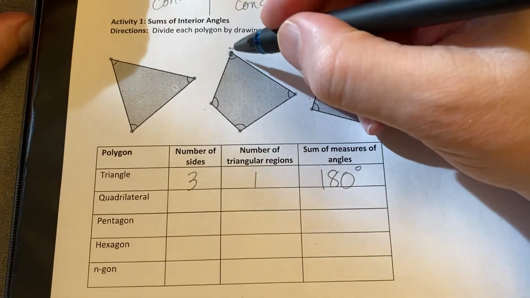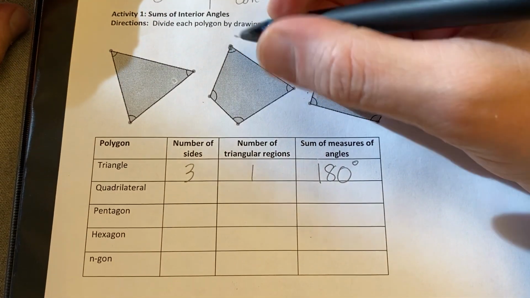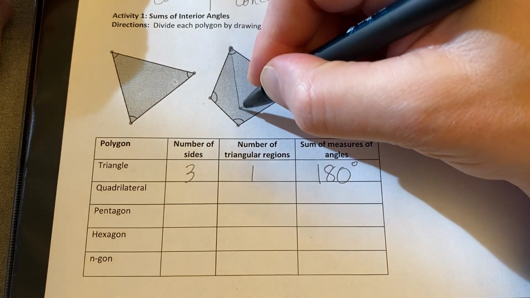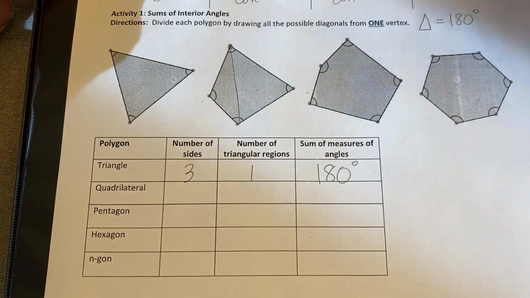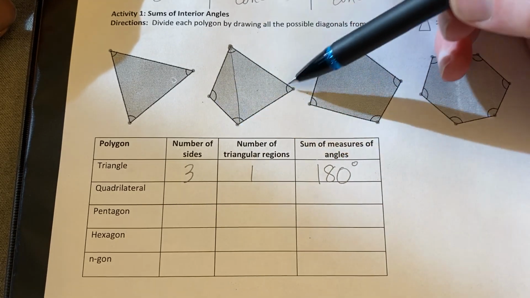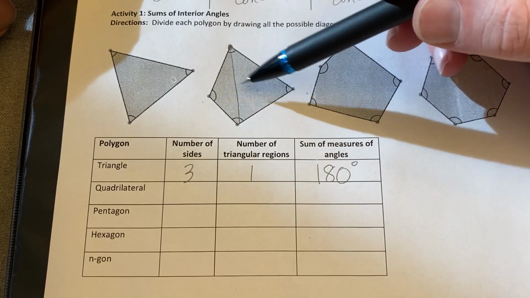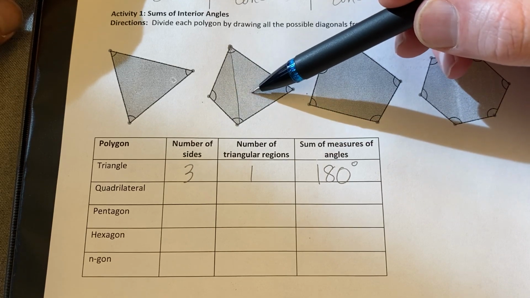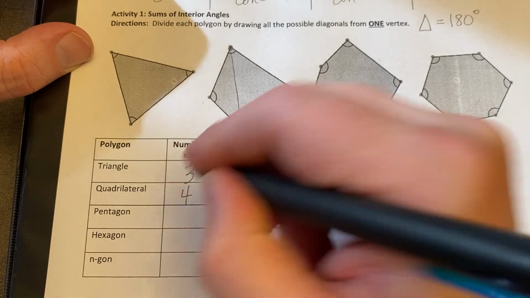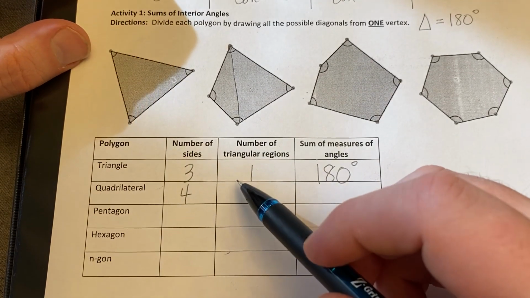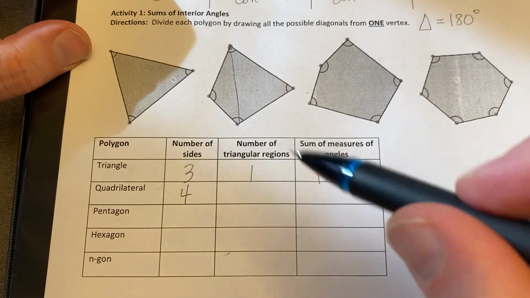So I'm going to say from here, I can only draw a diagonal across over to here. So I can only draw 1 diagonal. But now I've split that 4-sided figure up into 2 figures, and each of them are triangles. So even though my quadrilateral has 4 sides, from that quadrilateral, I've now created 2 triangular regions.